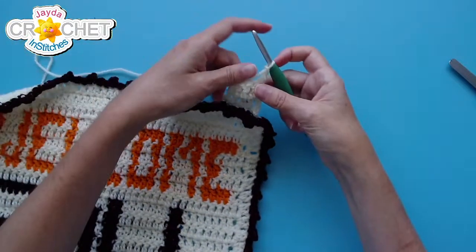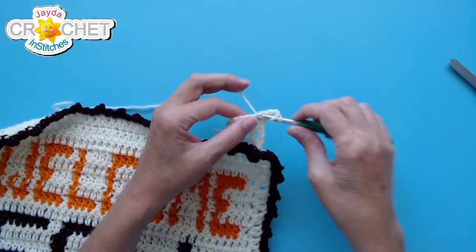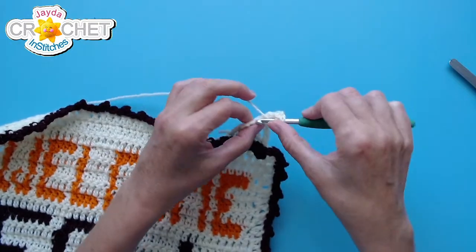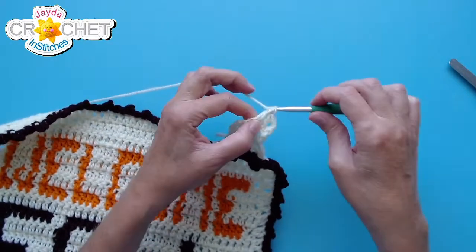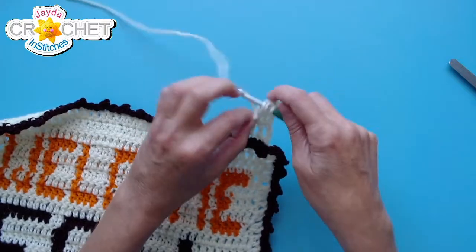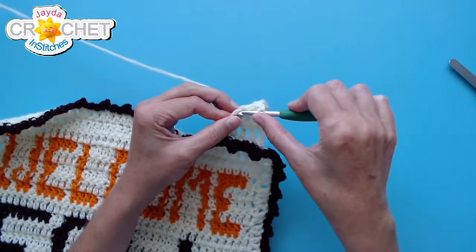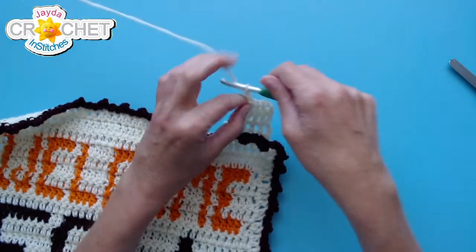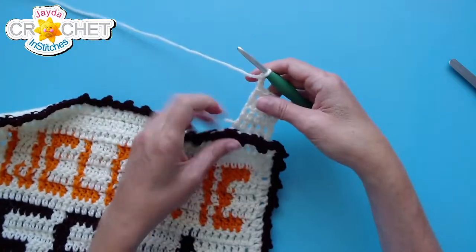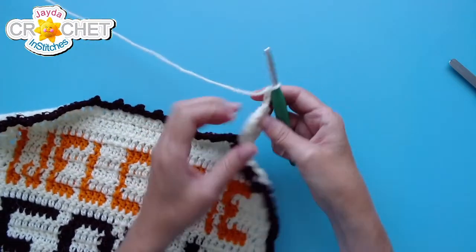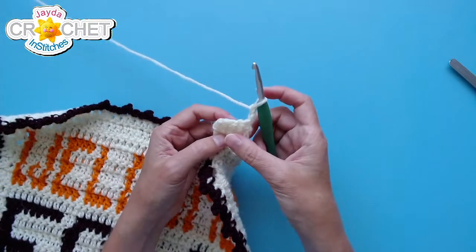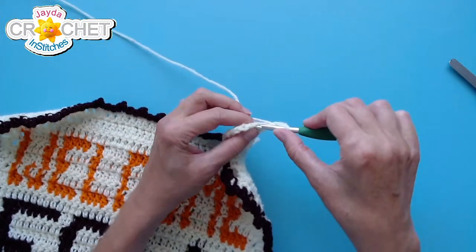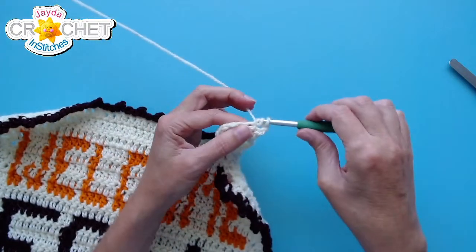So chain 2, turn, double crochet in each stitch across. You'll have 5 stitches. The last stitch is always anchored in the top of what was the turning chain. And this is the part of the tab that goes nice and quick. So that's 3 rows already, chain 2. And by the time it gets a little bit longer, this is what I do. I don't even turn the whole project, I just turn the tab. And I double crochet in each of those stitches.